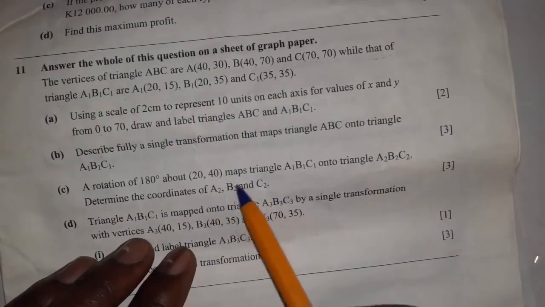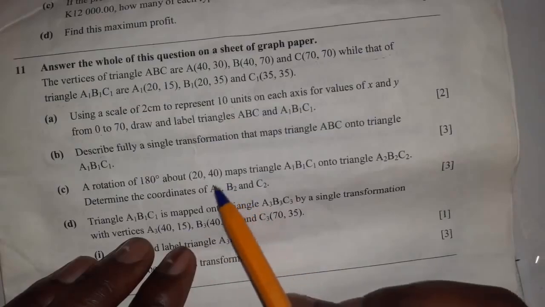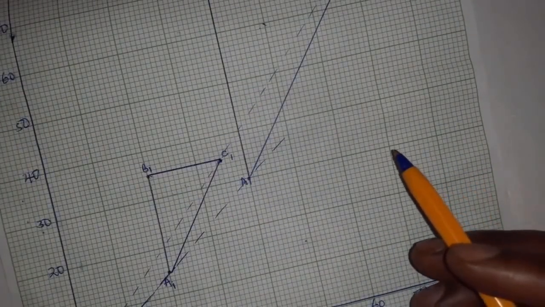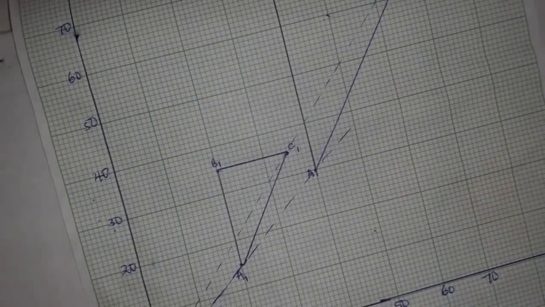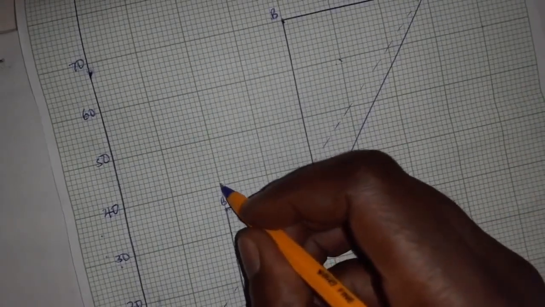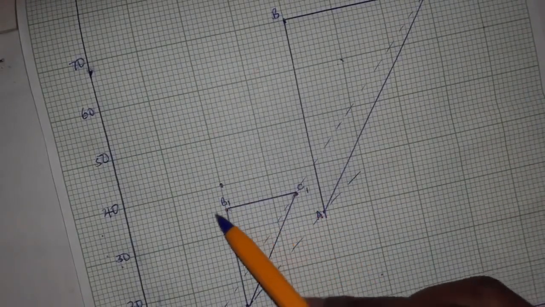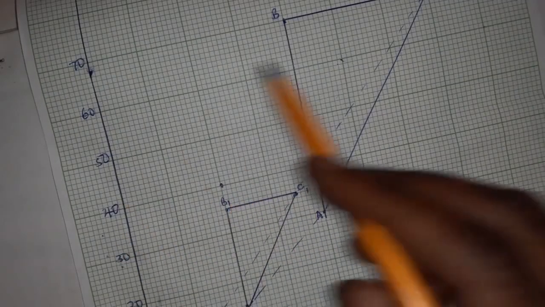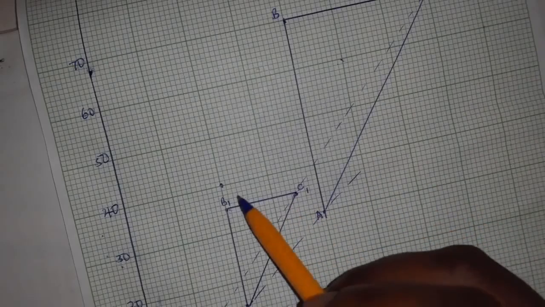If you want, we can draw it, but this question just wants the coordinates. (20, 40) is this point here. So this triangle, A1B1, is rotated about this point 180 degrees. Okay, so you know what 180 degrees is like.